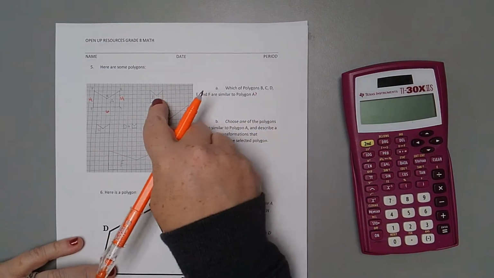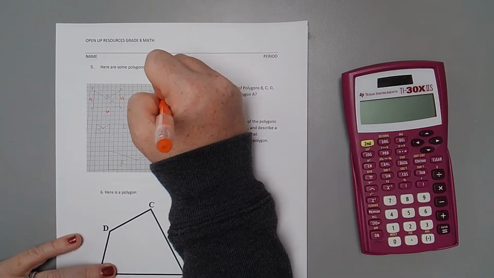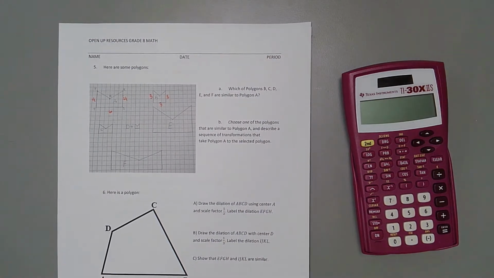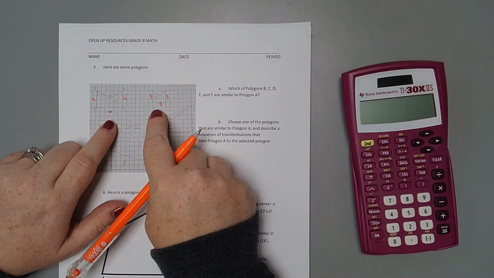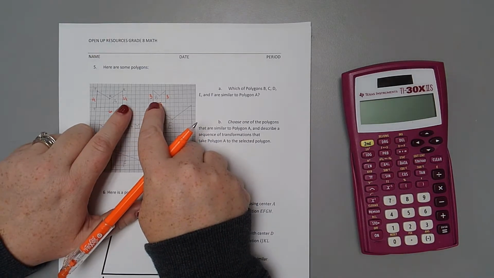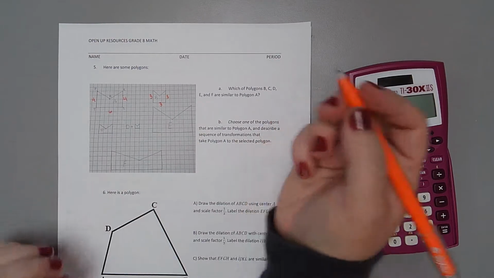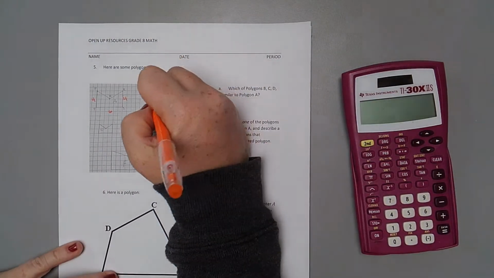Okay, so B, 3, 3, 3. Well, to go from B to A, 3 times 2 is 6. Is 3 times 2 4? I'm hoping you're saying no. It is not. So B does not work.